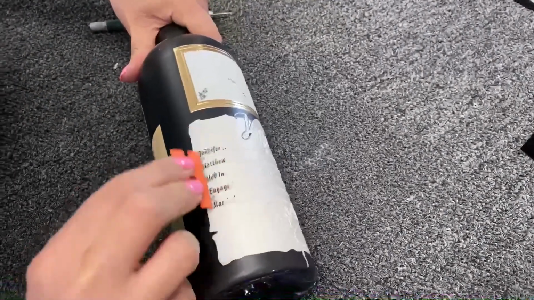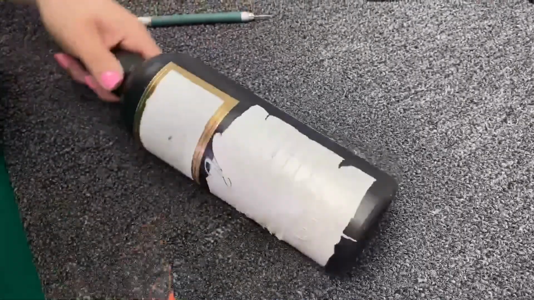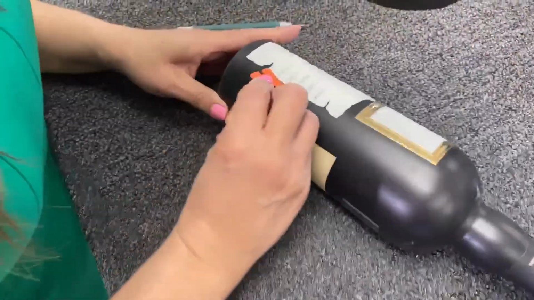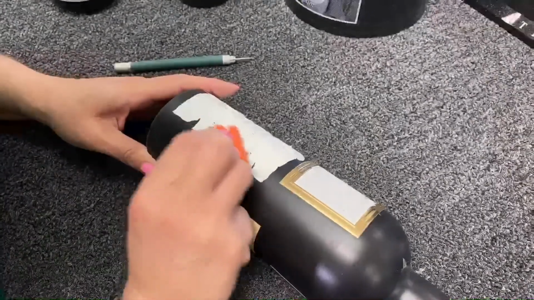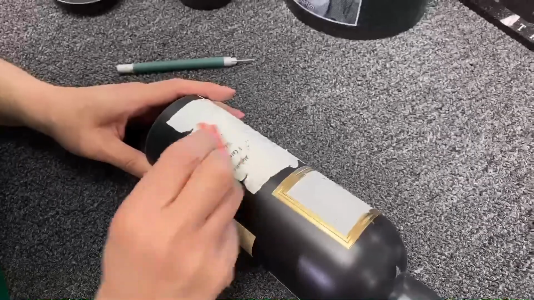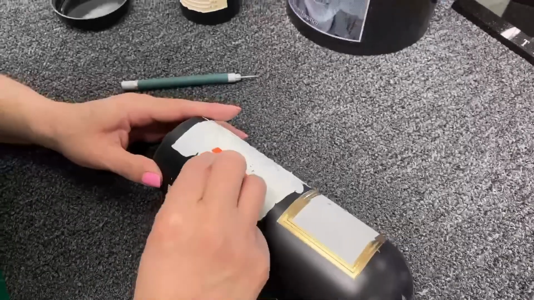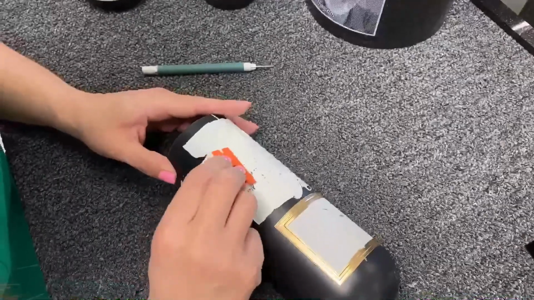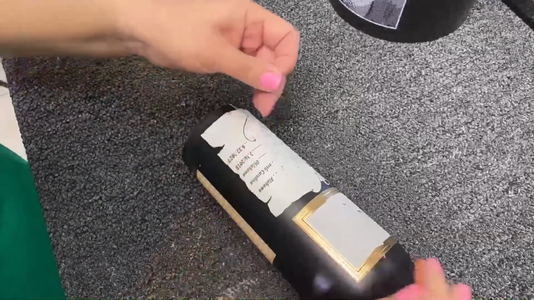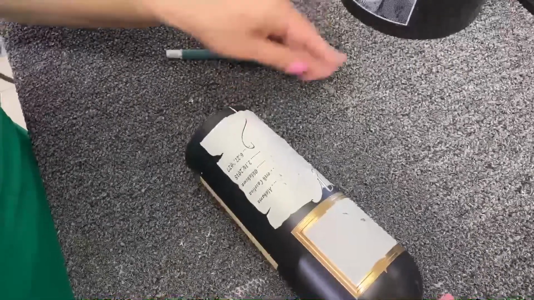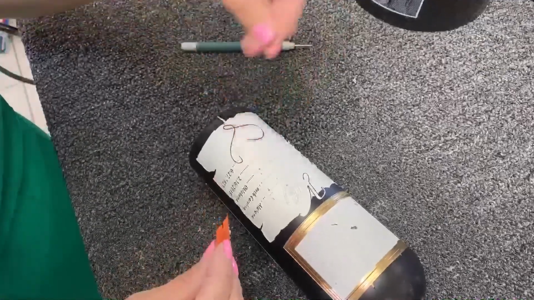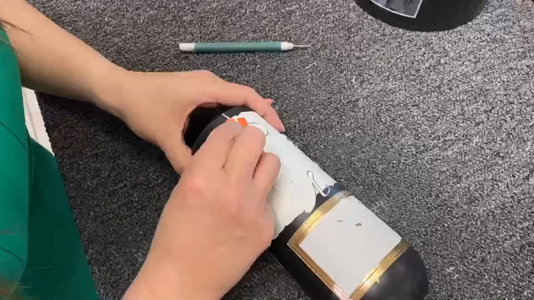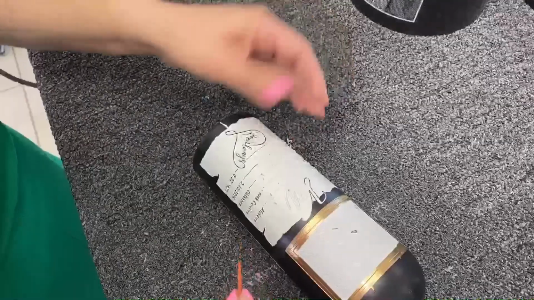Okay, so we're going to clean this. Once it's really dry, you can use some water. The paint is pretty durable. Once it's dry, you want to make sure that you don't dig the razor into the area. I'm going to peel up this heart here. There we go.